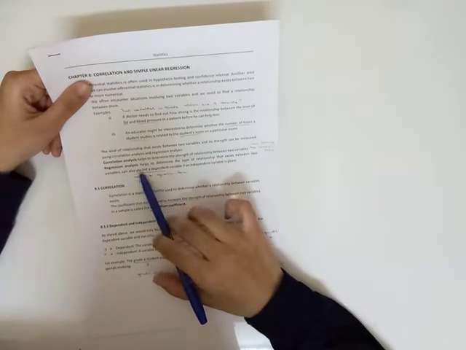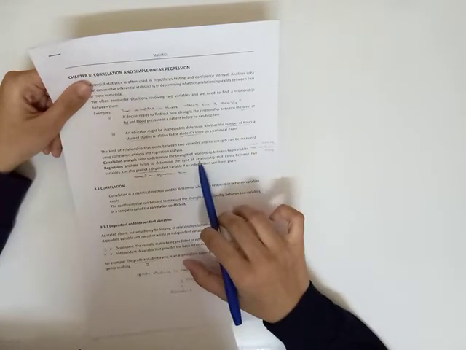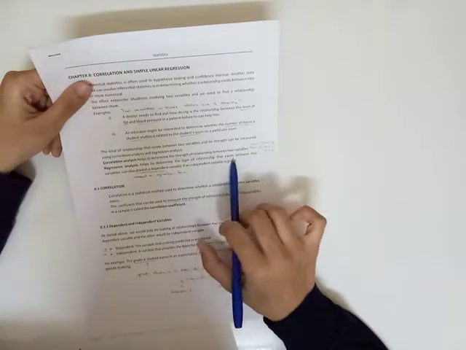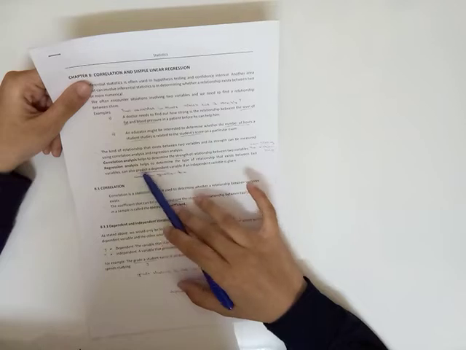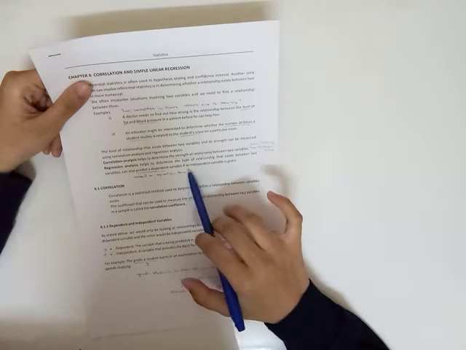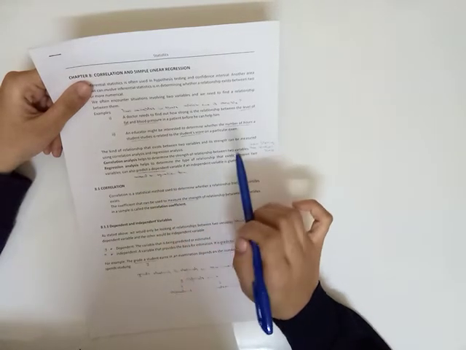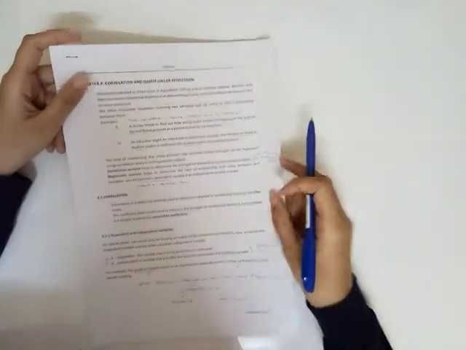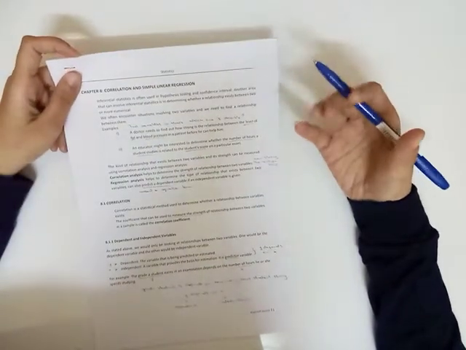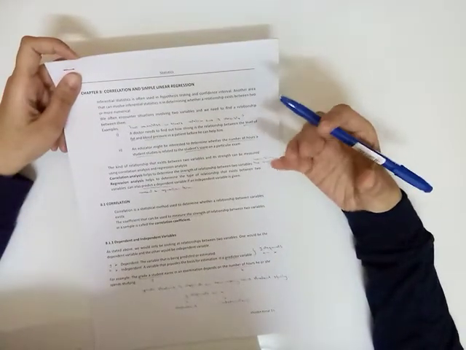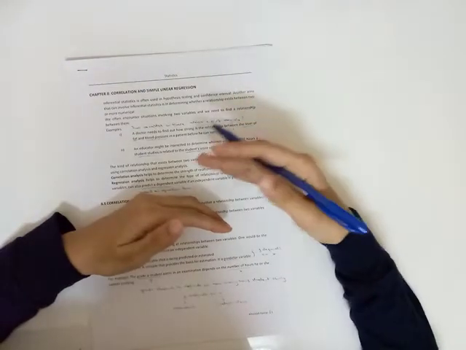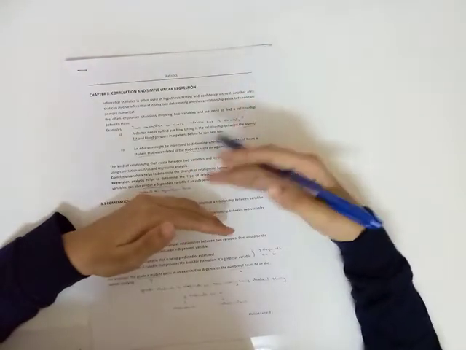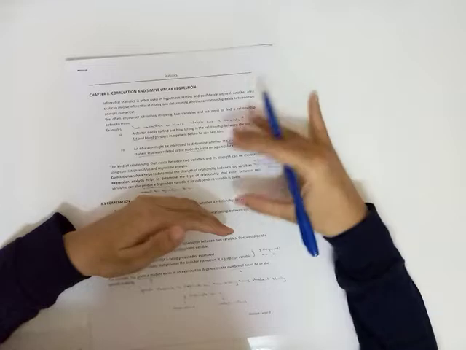Regression analysis helps to determine the type of relationship that exists between two variables, and can also predict a dependent variable if an independent variable is given.